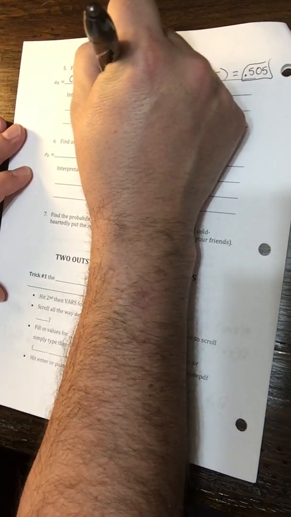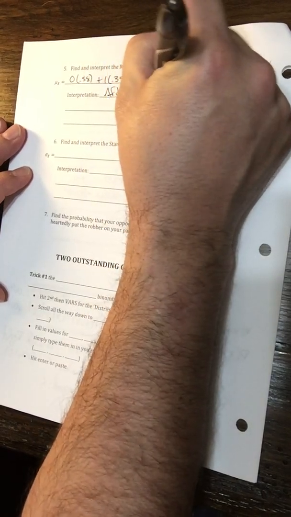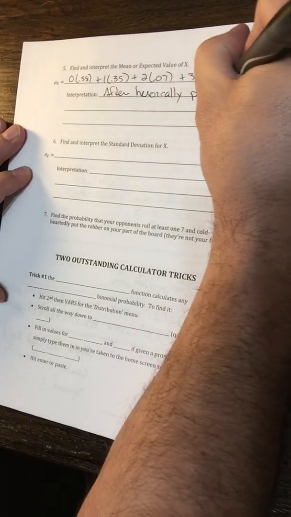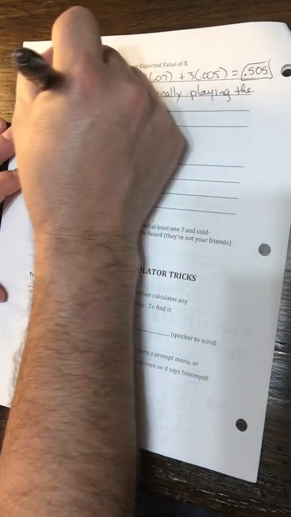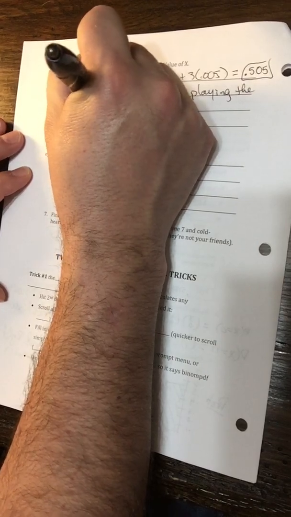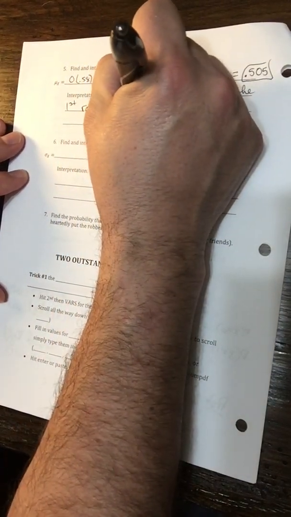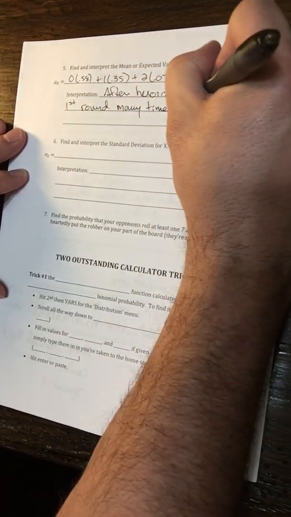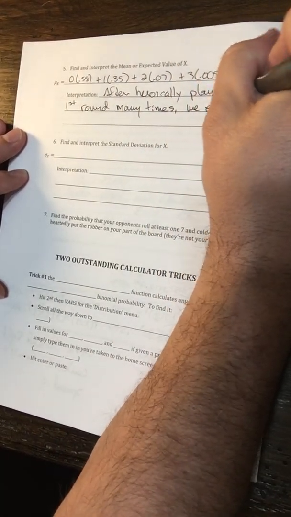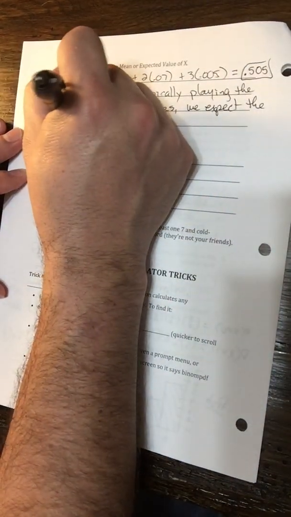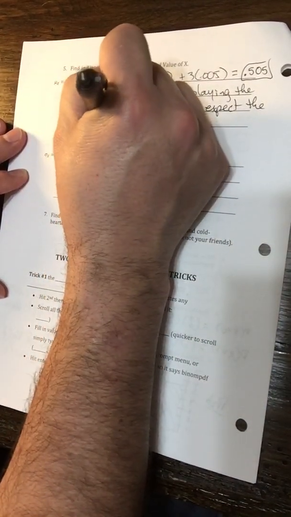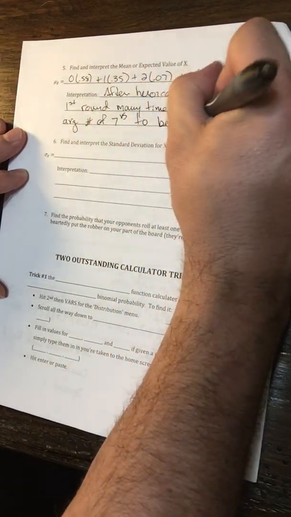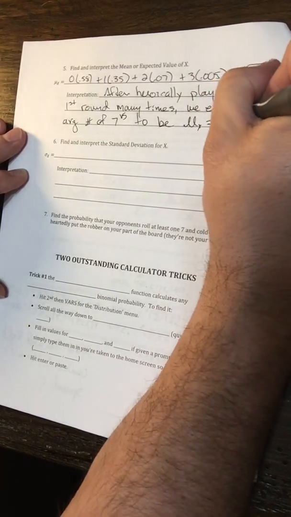After heroically playing Catan, playing the first round, let's just say playing the first round many times, we expect the average number of sevens to be mu of x equals 0.505.